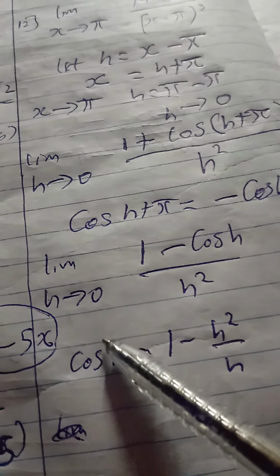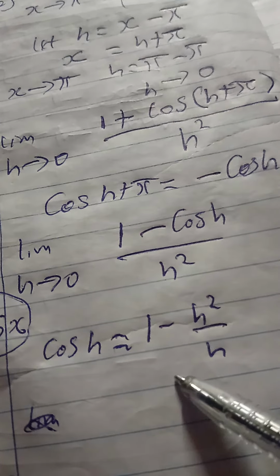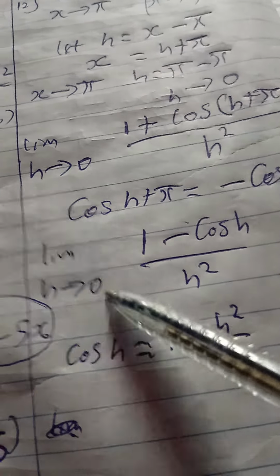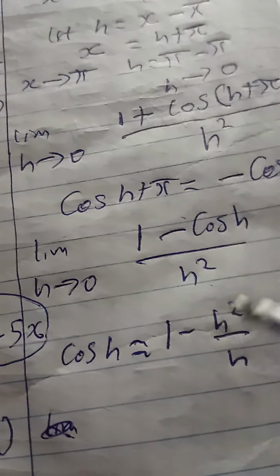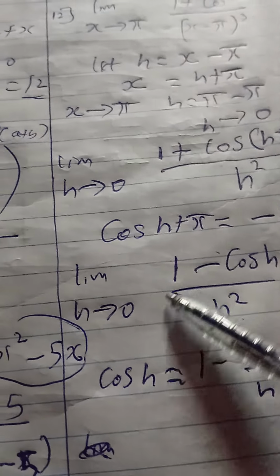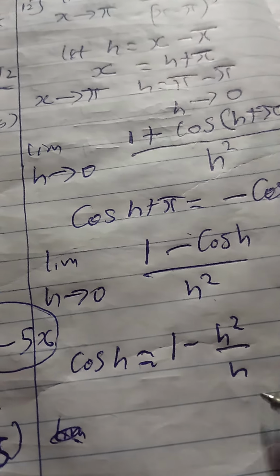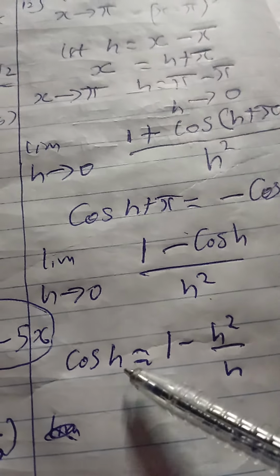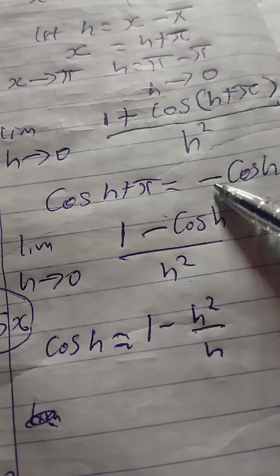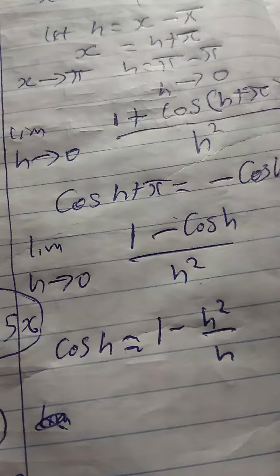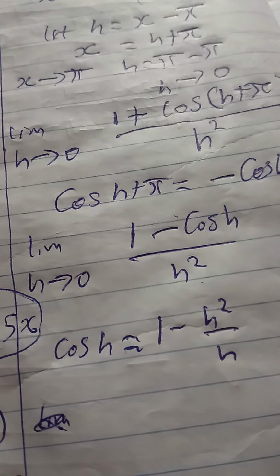If as h becomes small, this equals this, then I must also apply that to my denominator. I don't think you get what I'm saying. If cos h equals 1 minus h square over h, it is not for every h. If it were for every h, we could only apply that to the numerator and still continue and cancel out. But it's not for every h. Assuming it's for every h, it would have been better.